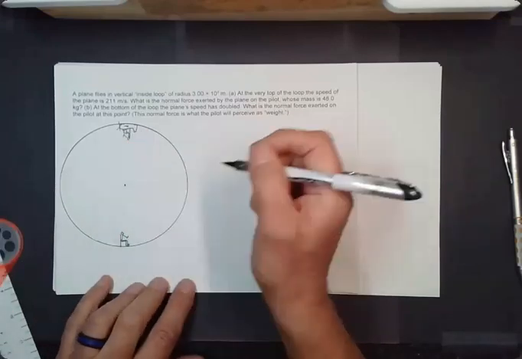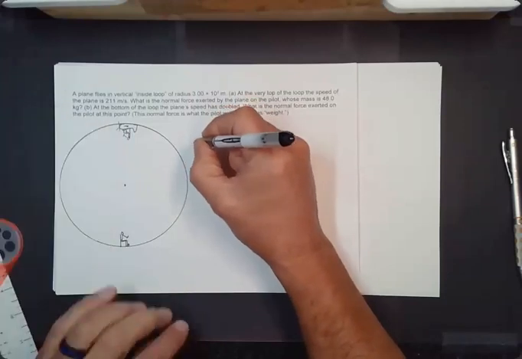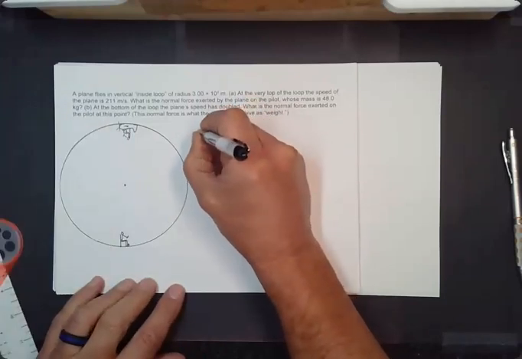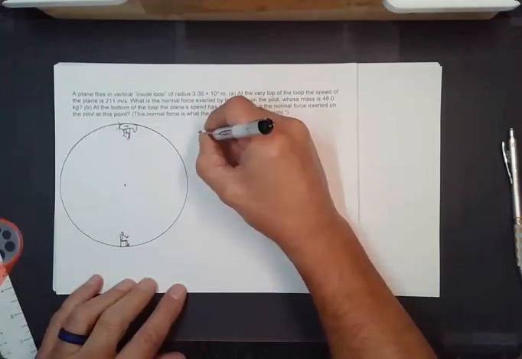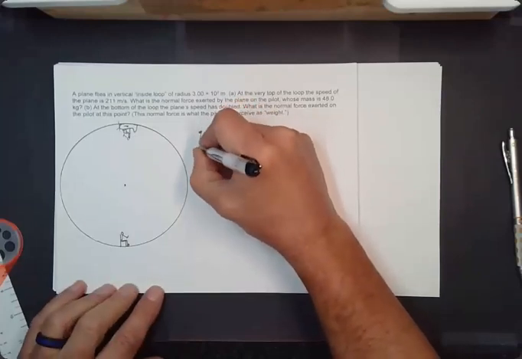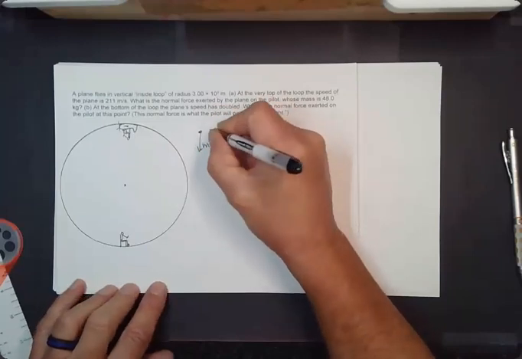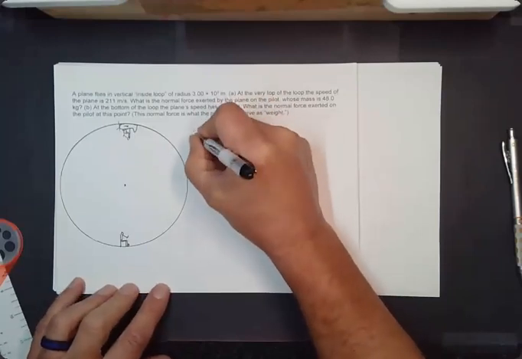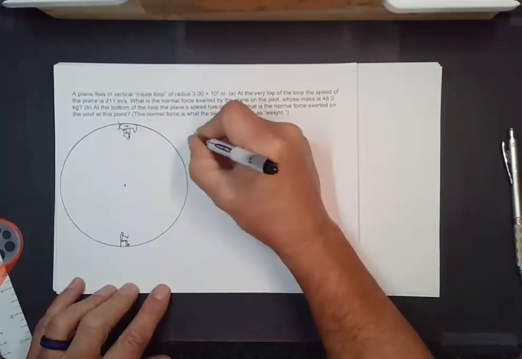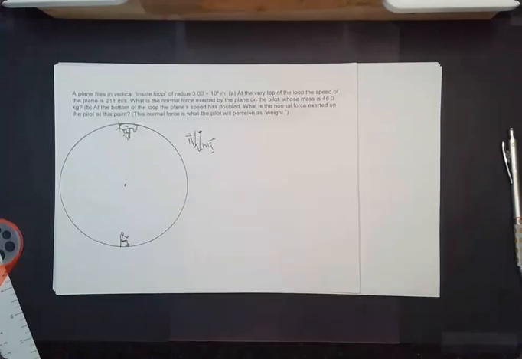So let's go to the top here and make a free body diagram. We've got a sketch. The next step in a Newton's law problem is to make a free body diagram: forces acting on the pilot. Well, there'll be mg acting downward, and there will be the normal force of the seat on the pilot also acting downward.